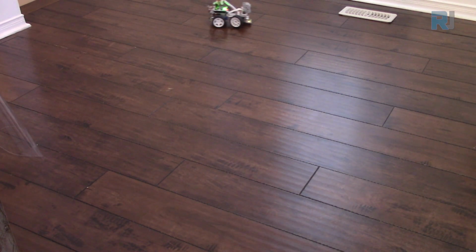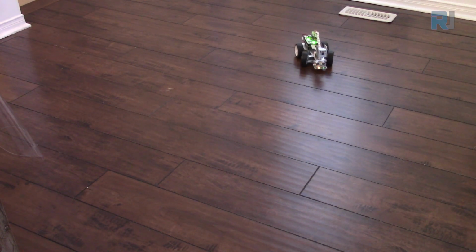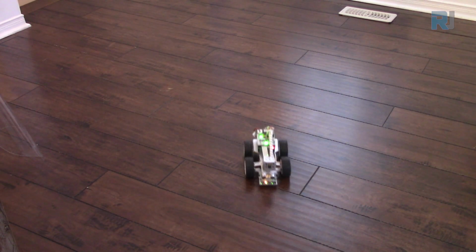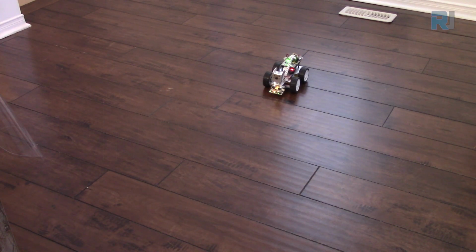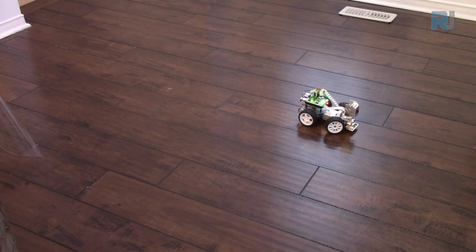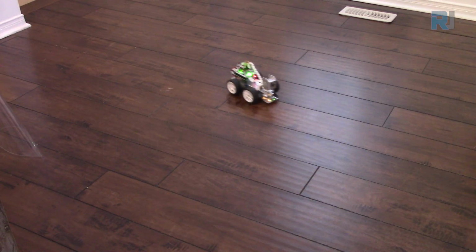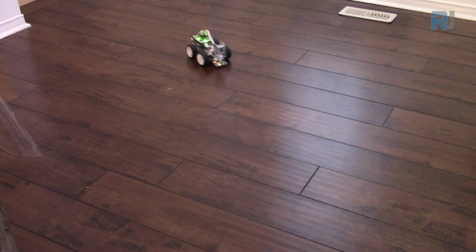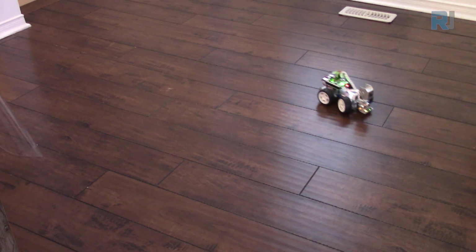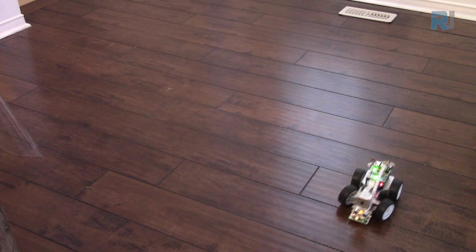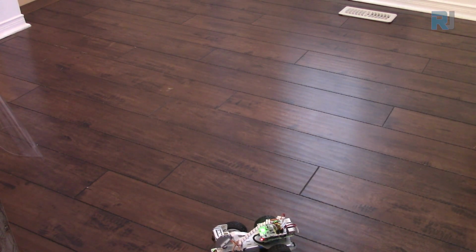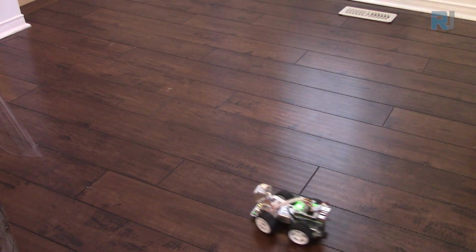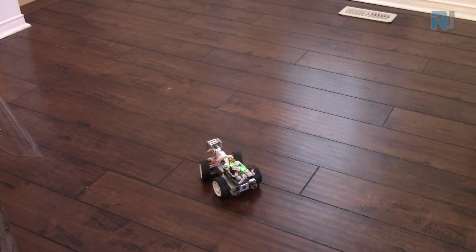I'm holding it right, and let's see, and then forward, backwards, and left, back, forward, right, and then right continues, backwards, and then right. So it's responding well.